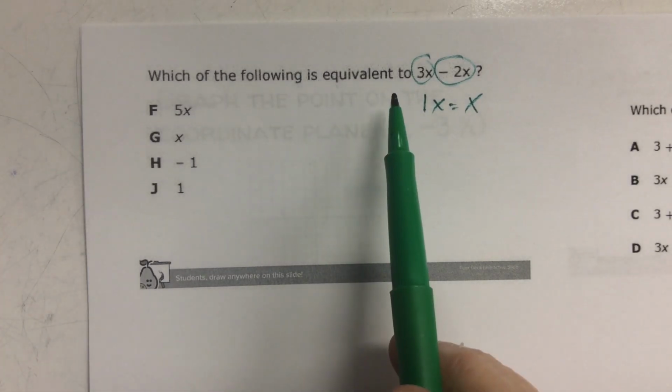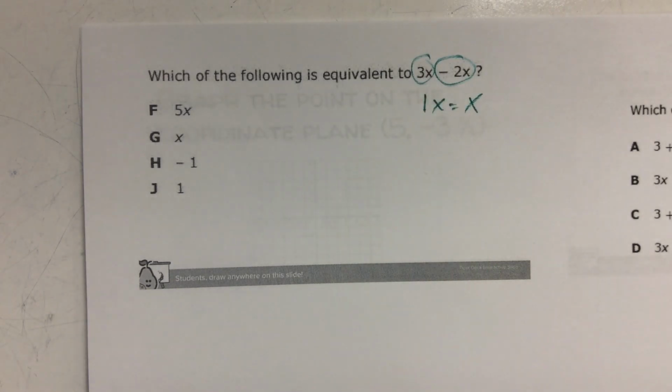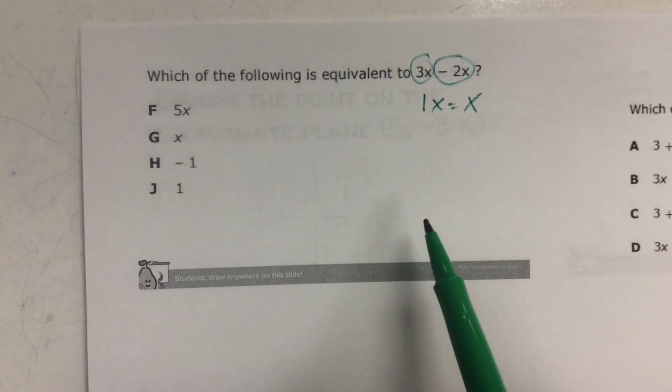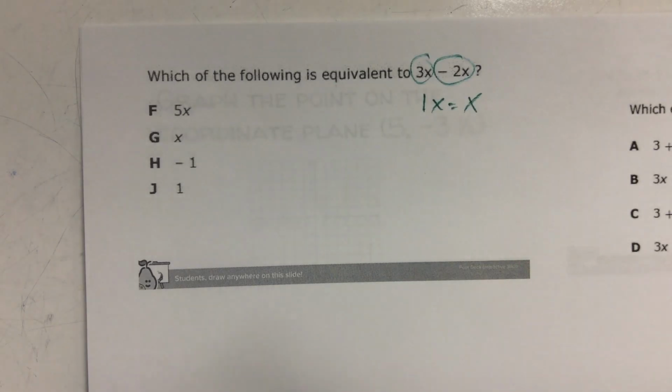All right, so which of these is equivalent to 3x minus 2x? That's 3 x's, and we're trying to take away, because of that subtraction, 2 x's. Well, 3 minus 2 gives me 1, but they're all x's, so it's 1x, which is the same thing as x.